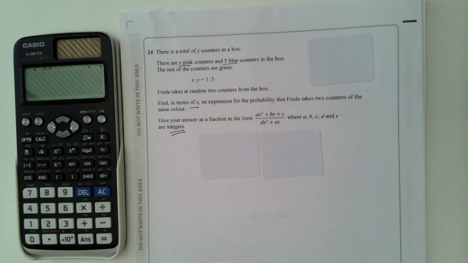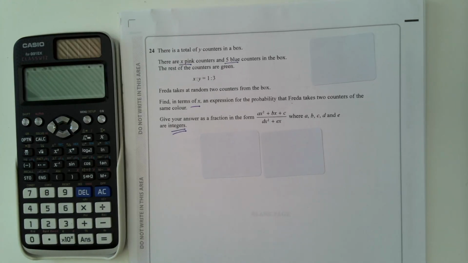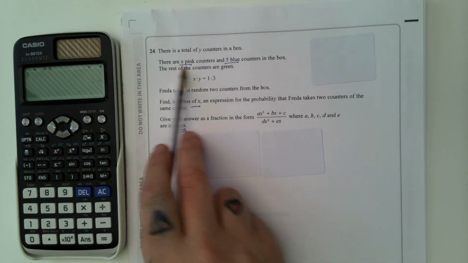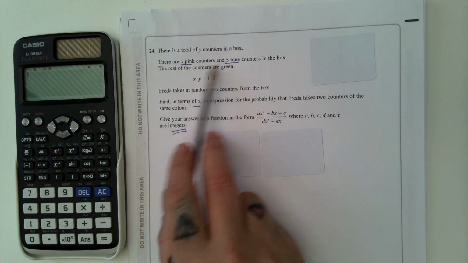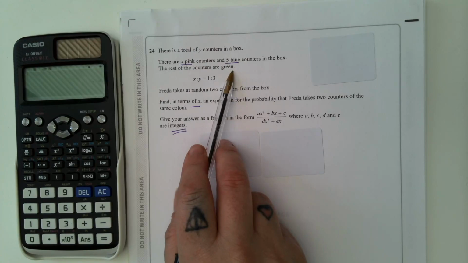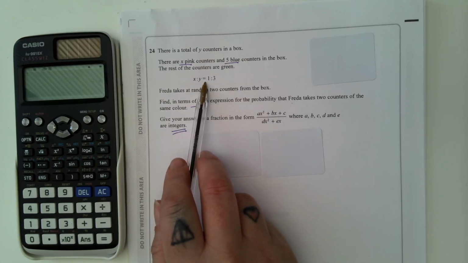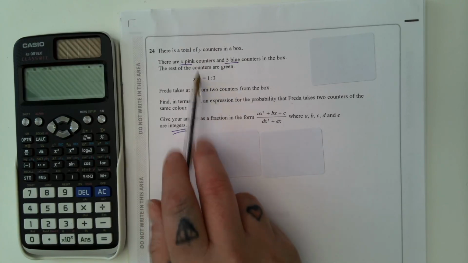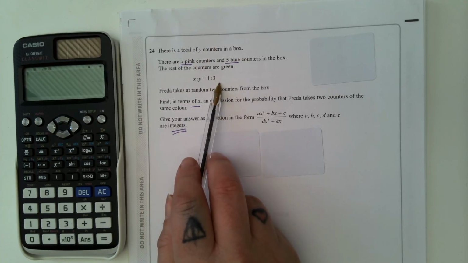Question 24. There's a total of y counters in a box. There are x pink counters and 5 blue counters in the box. The rest of the counters are green. So we've got pink, blue and green counters. The ratio of x to y, so the number of pink counters to the total counters, is 1 to 3.